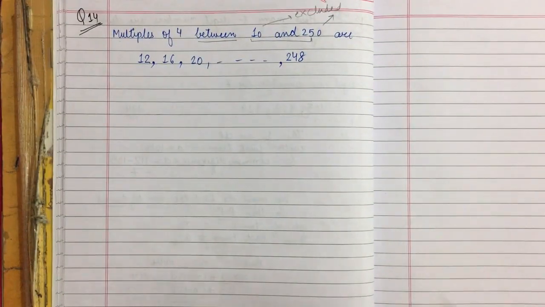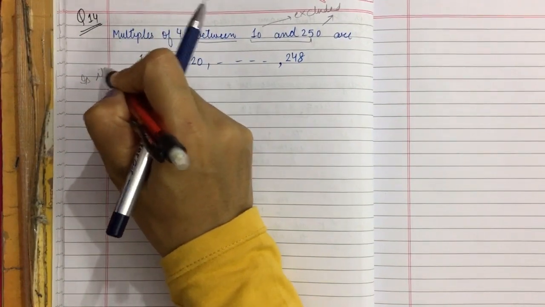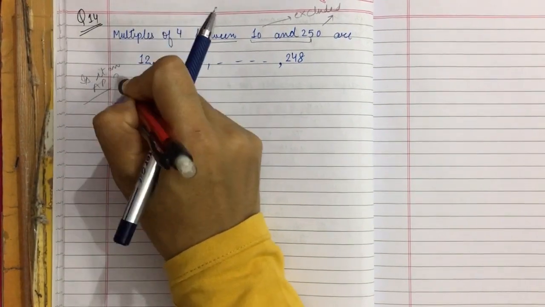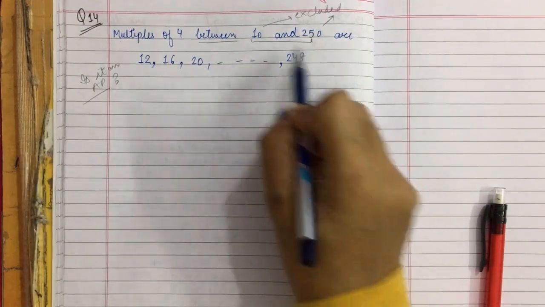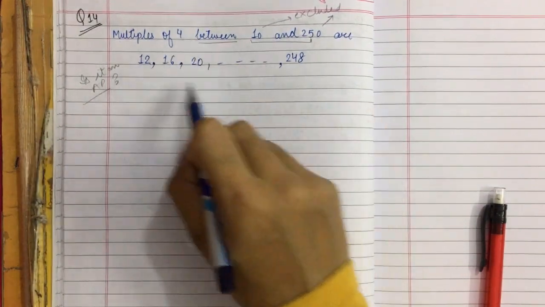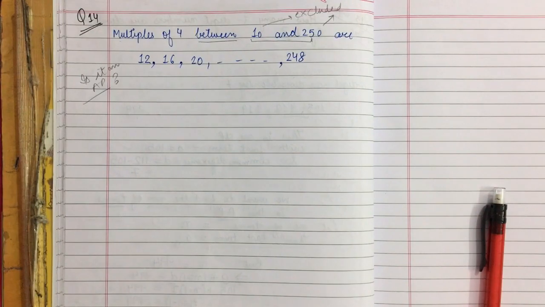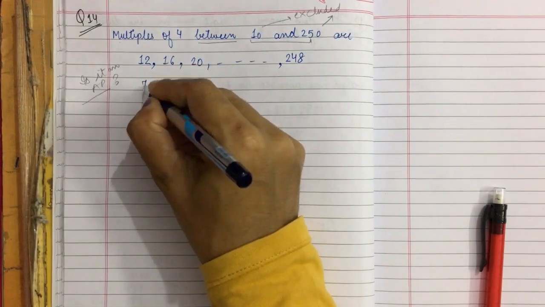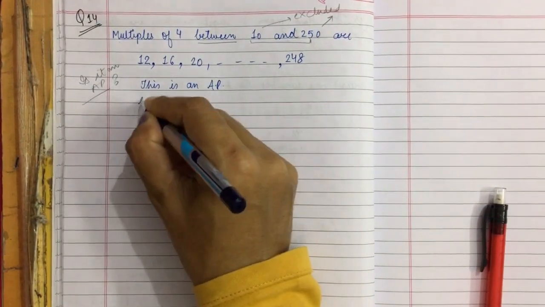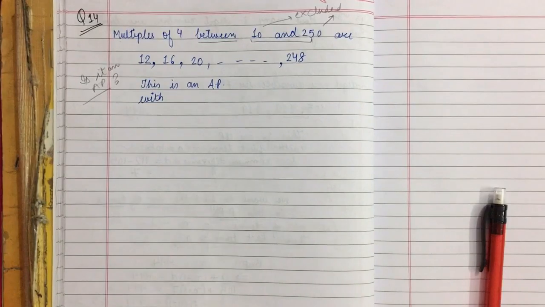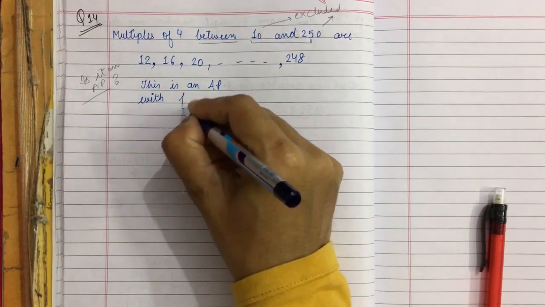Now again, the first thing you want to check is whether it is an AP. We have to find out how many terms there are, how many multiples there are in this list. But before that, we want to find out whether this list forms an AP or not. So yes, this is an arithmetic progression, and every time you have an arithmetic progression, you want to write down the first term and the common difference.